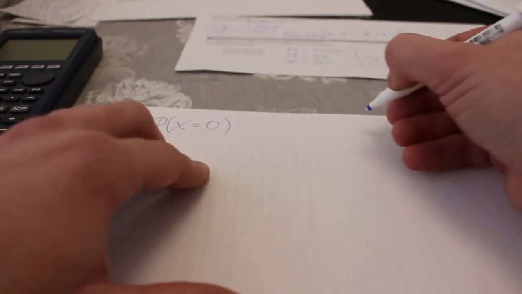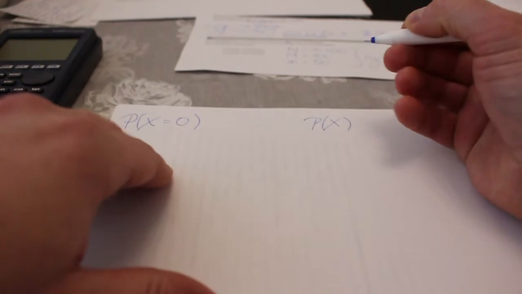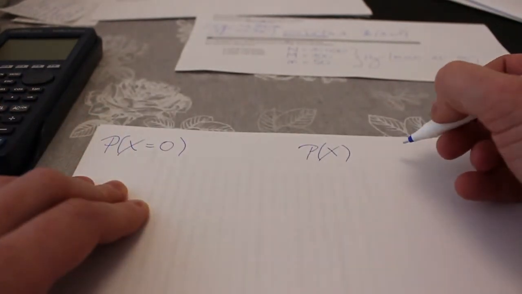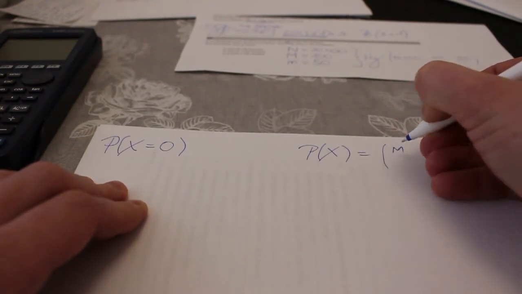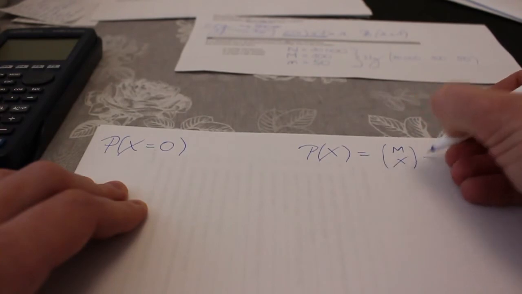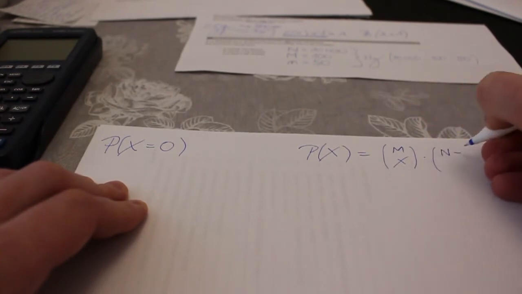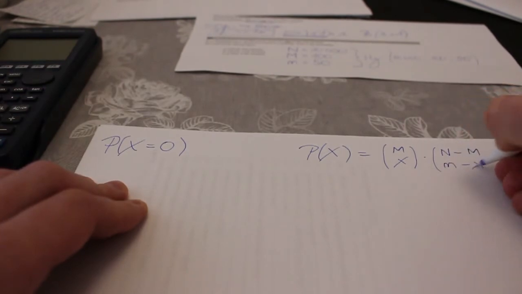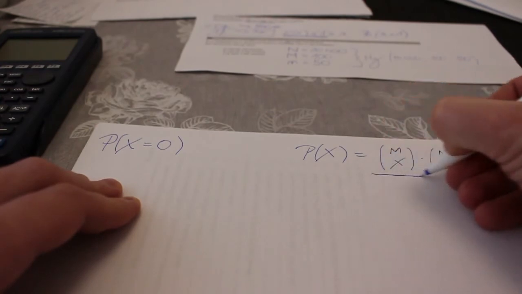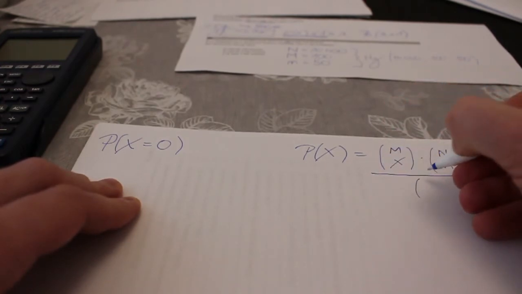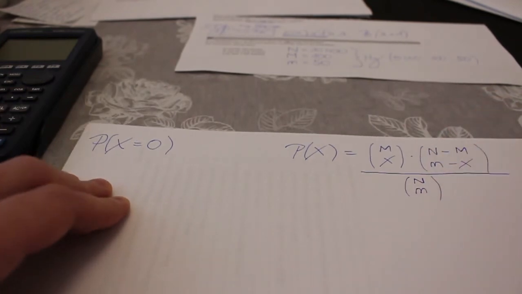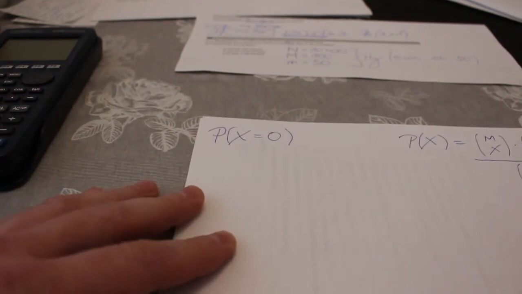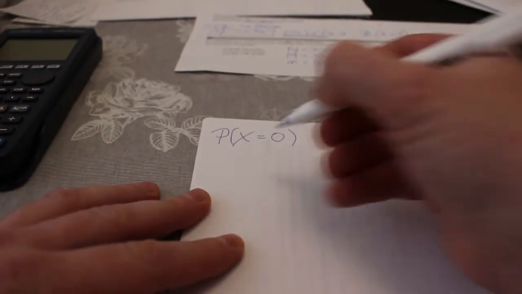We know that the probability function of the hypergeometric distribution is equal to the combination number capital M above x times capital N minus capital M above small n minus x, and this is divided by the combination number capital N above small n.